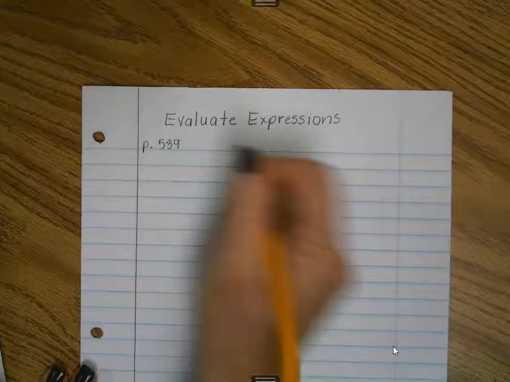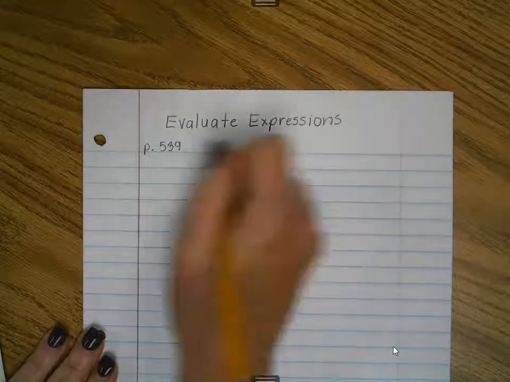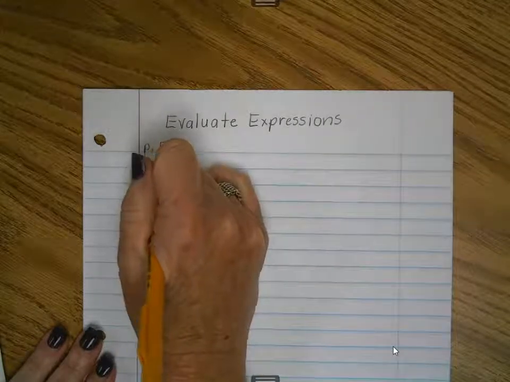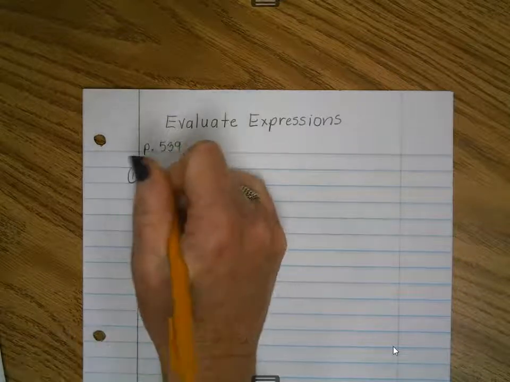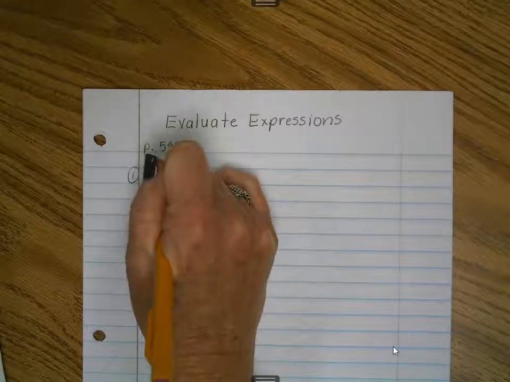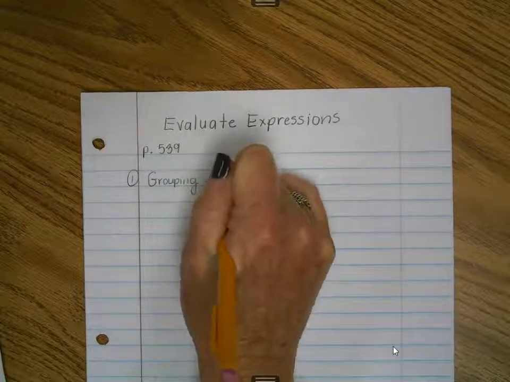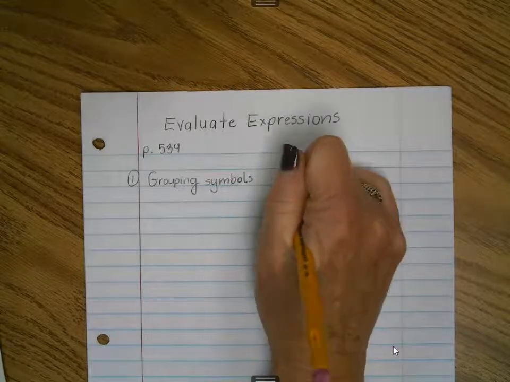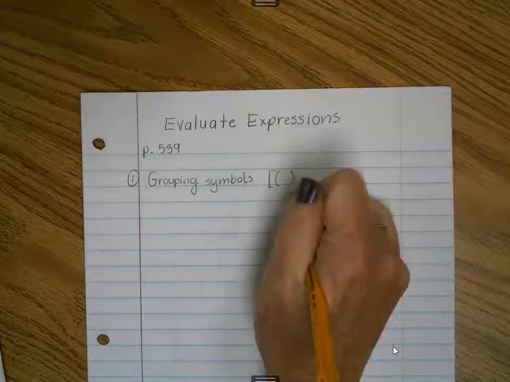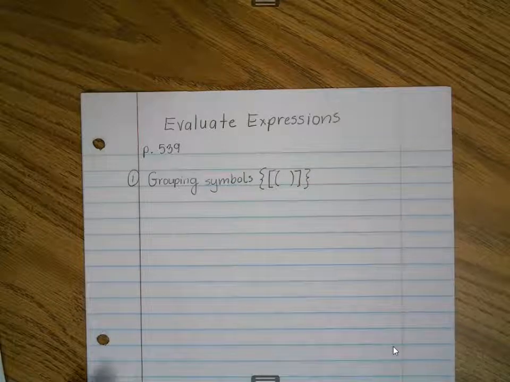So let's just start with writing down our order of operations. So we're going to start with our grouping symbols. Okay, so step 1, and I'm just going to do grouping symbols. Those we have to take care of any work inside of them. Sometimes it's just one simple operation. So we've got our parentheses, our brackets, and our braces. So that's going to be step 1.